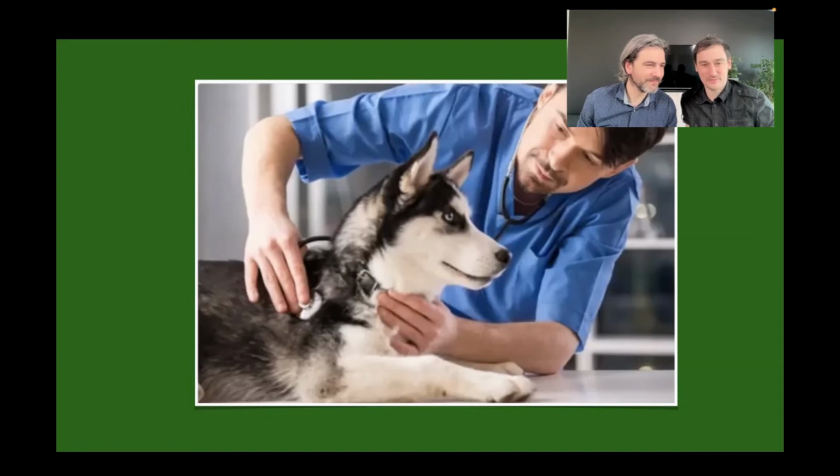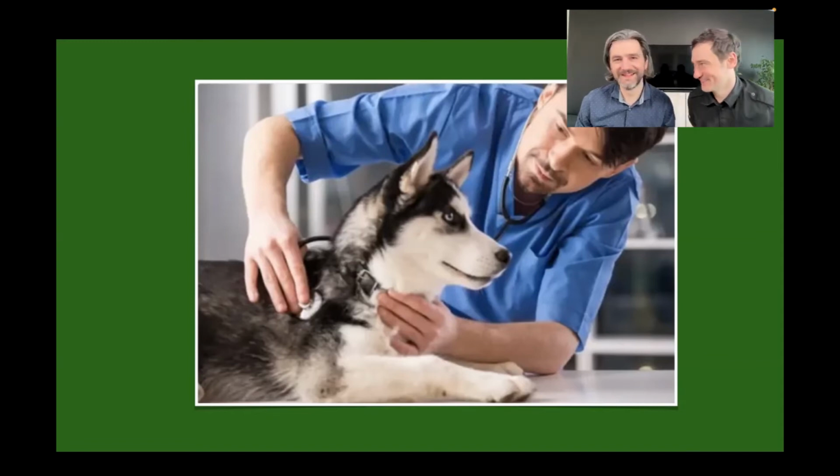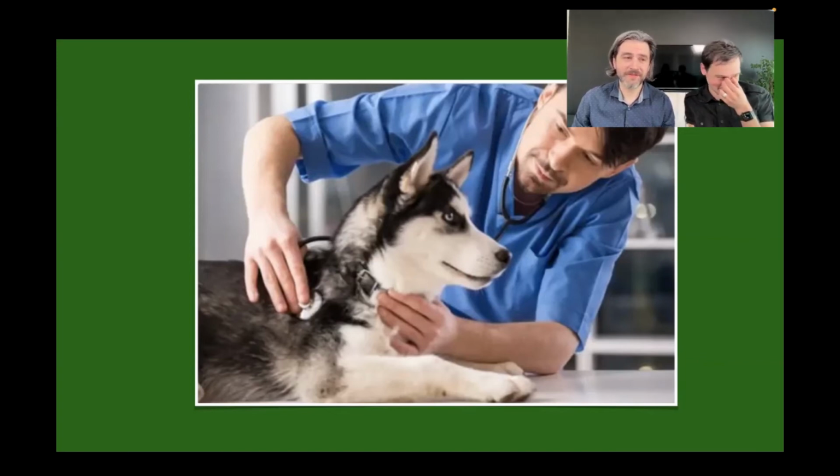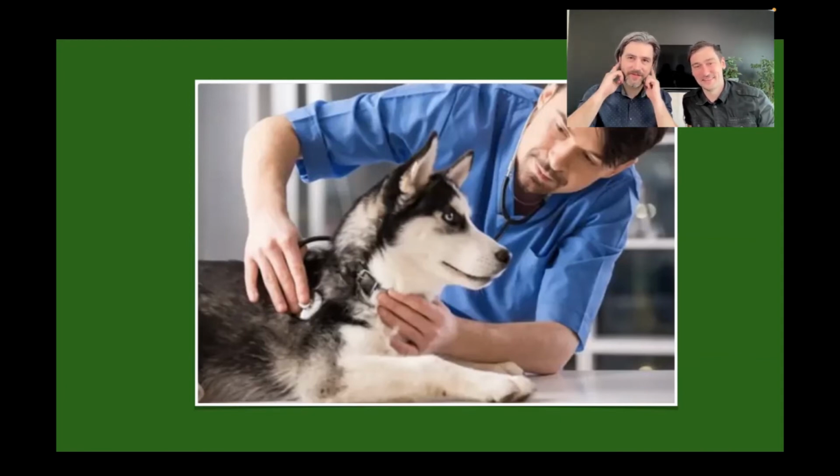Yeah, anybody with medical education? I think you should just tell it. Yeah, so first of all, he is listening to the dog's shoulder blade. And typically you don't listen to the dog's shoulder blade. This is not the point on a dog where you listen for anything. That's one. And two, if you look really closely, that thing is not even plugged in. So it's just on his neck.